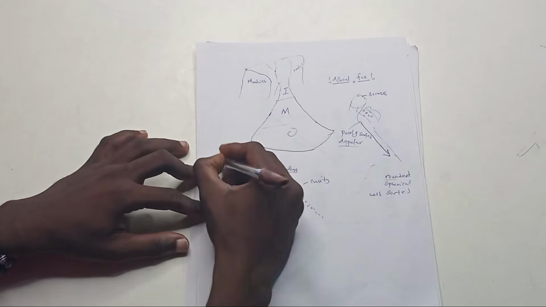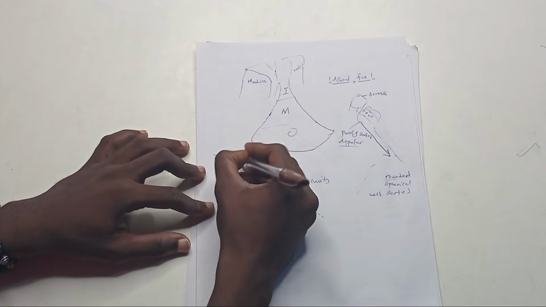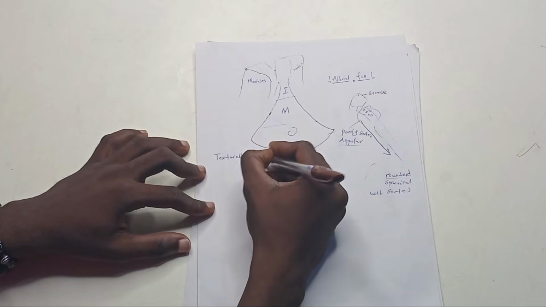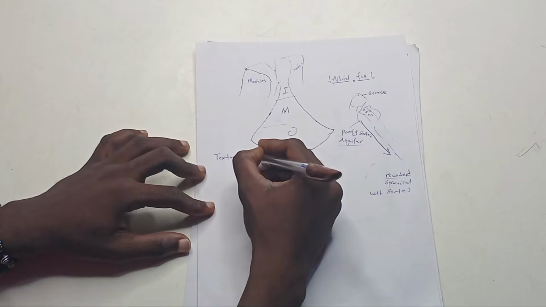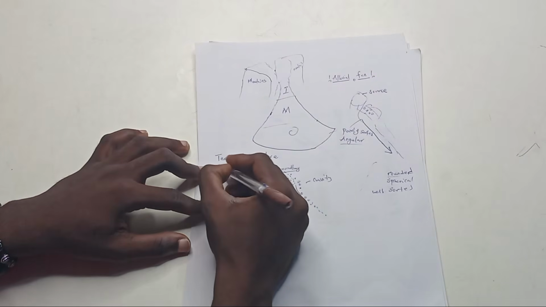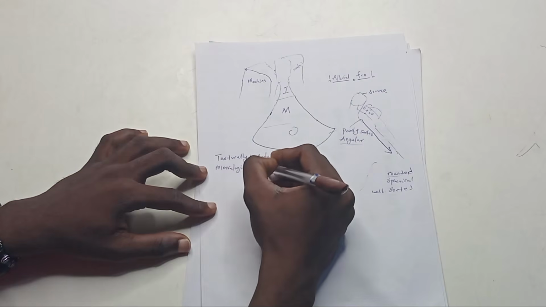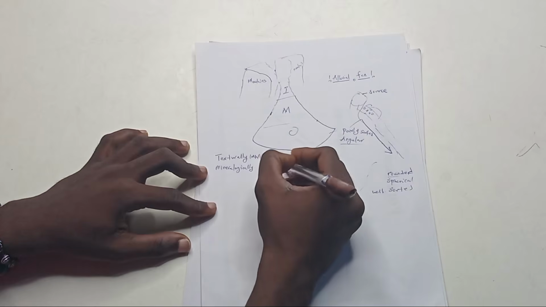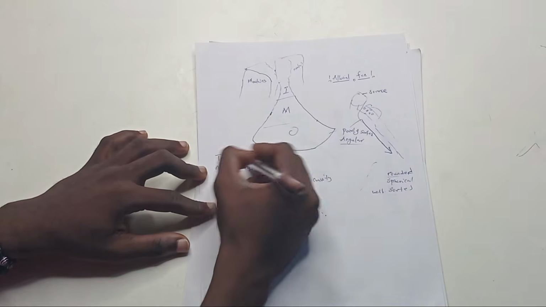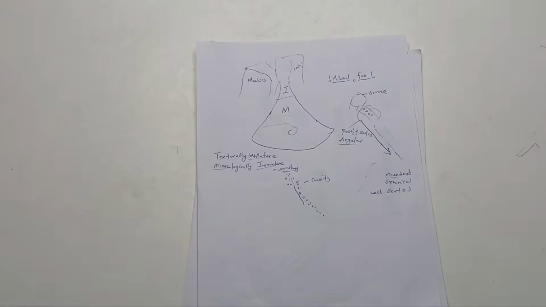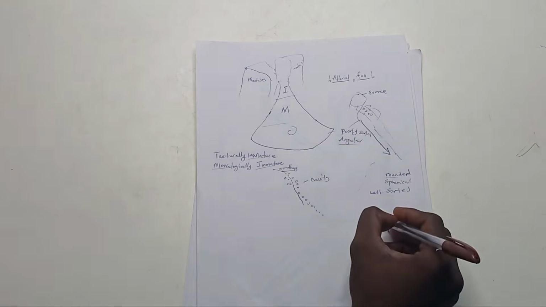So generally, texturally it is immature, and mineralogically it's also immature. Now when we say something is mineralogically immature, what are we saying? A rock or sediment that is mineralogically mature will consist of pure quartz.